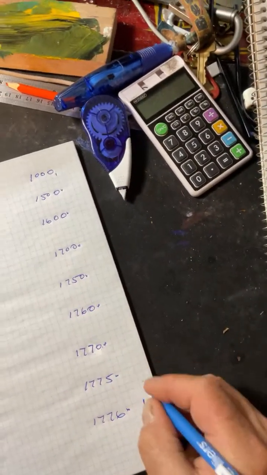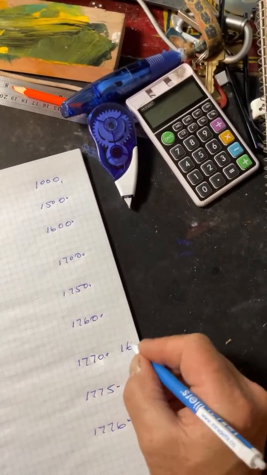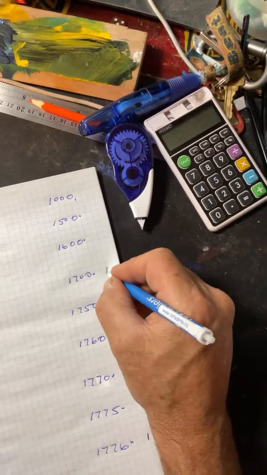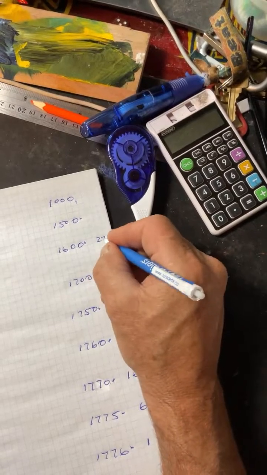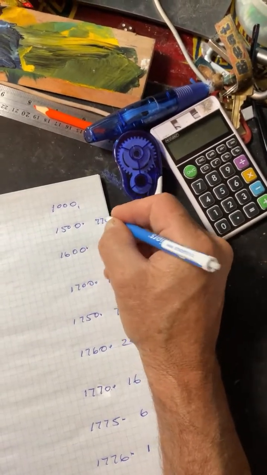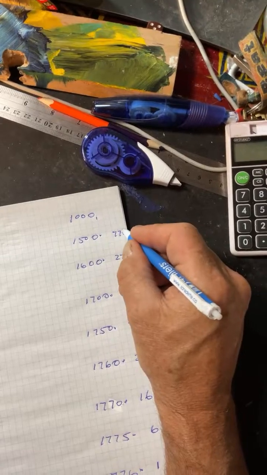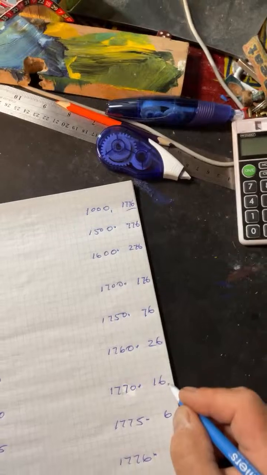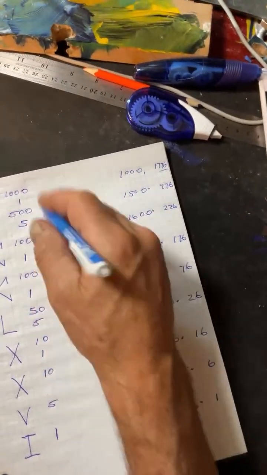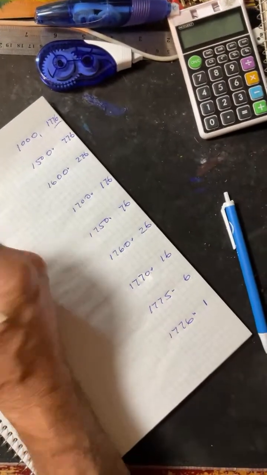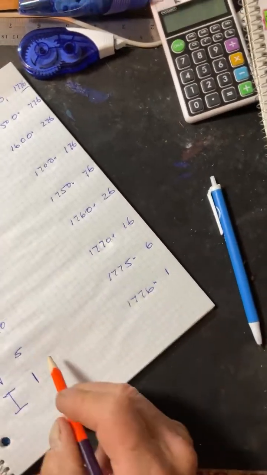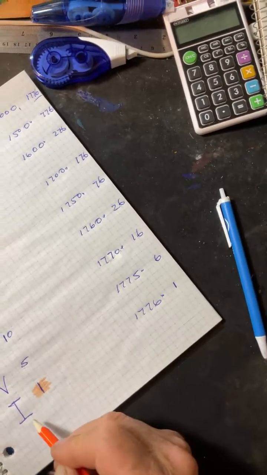We have 1, we have 6, we have 16, we have 26, we have 76, we have 176, we have 276, we have 776, the Christ birth on day 6, and then we have 1776, right? Will equal to 2776. So what's going to happen down here is here is the first number, and here is the last number.